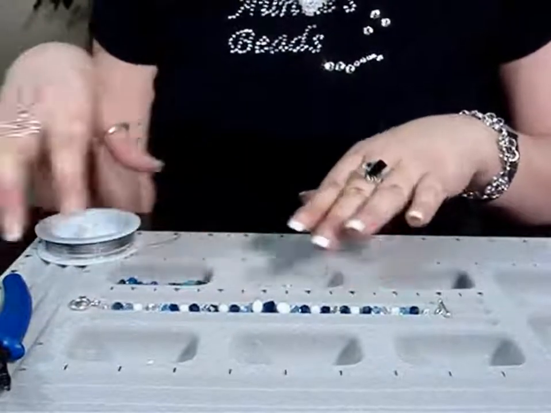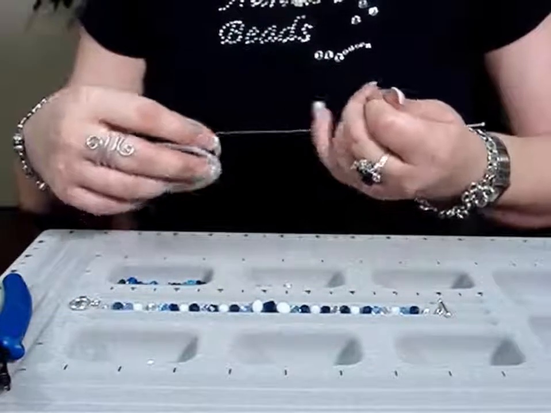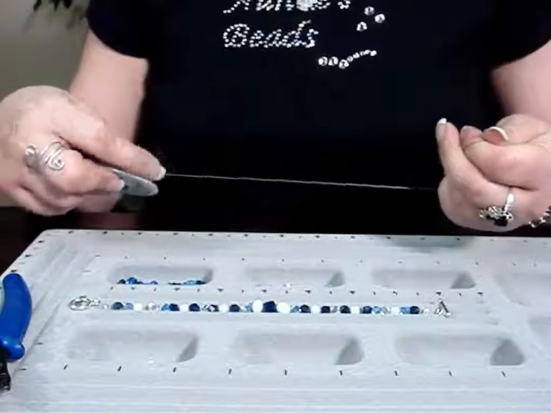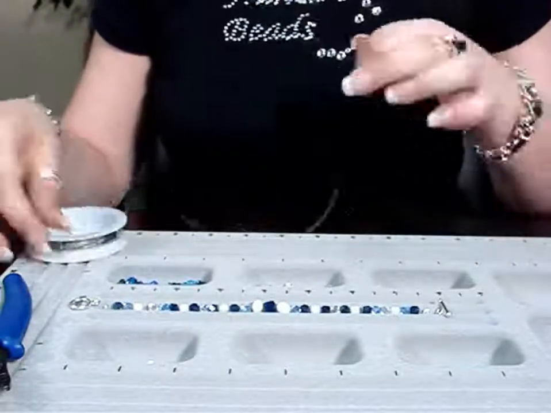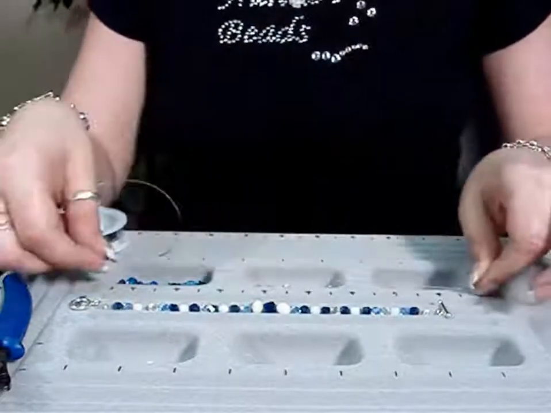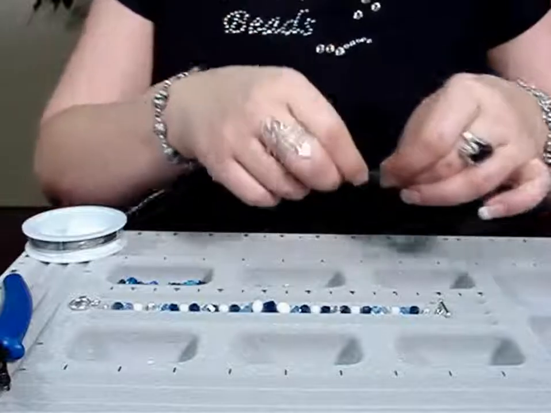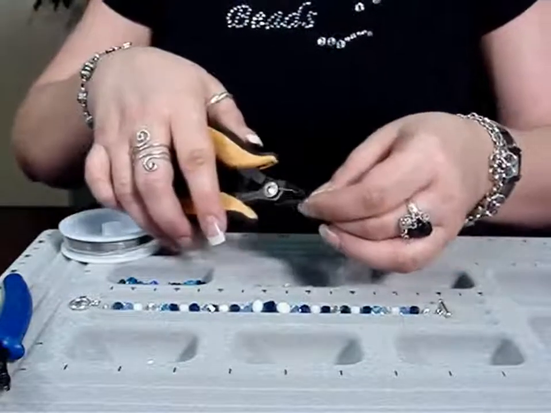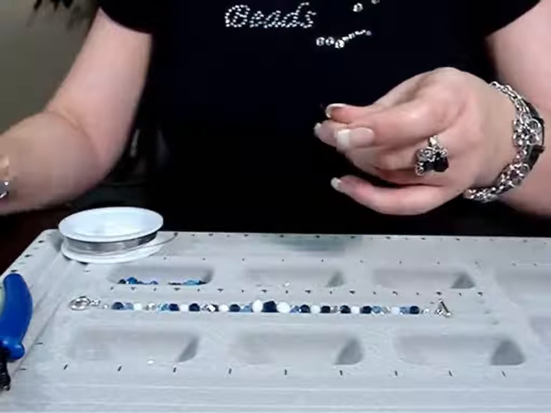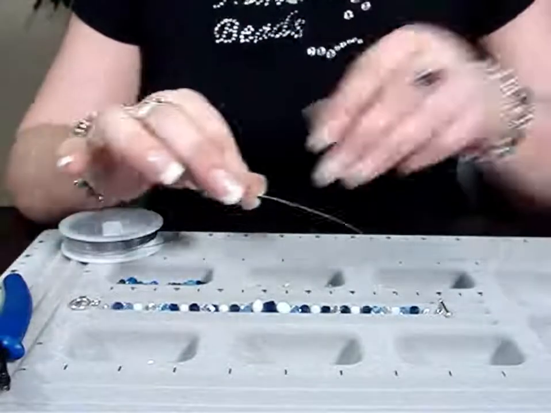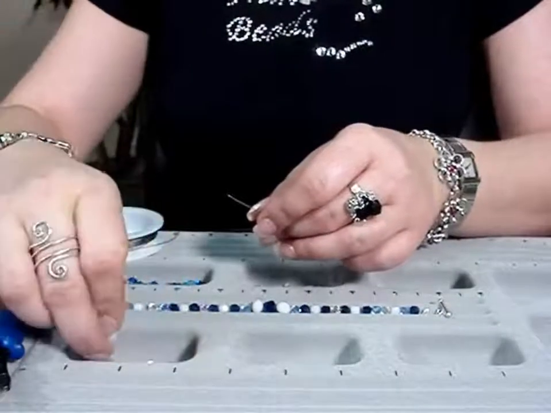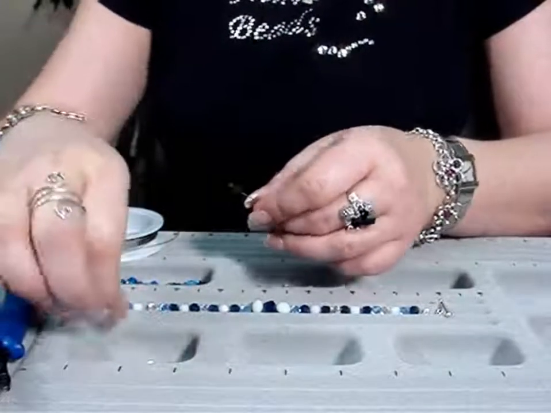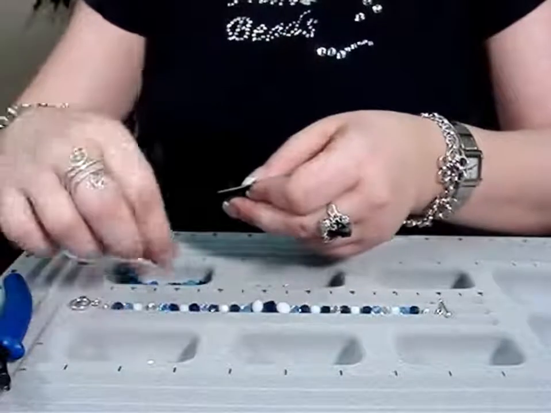So I've laid out my beads, and now I'm going to cut wire to about 3 inches or so longer than what I want the bracelet to be. So if it's going to be 7.5 inches, I'm going to cut about 10 inches of wire. First thing we're going to do is go ahead and put one end of the clasp on the wire using the 2x2 crimp beads.